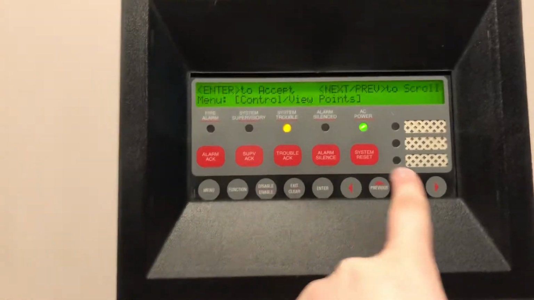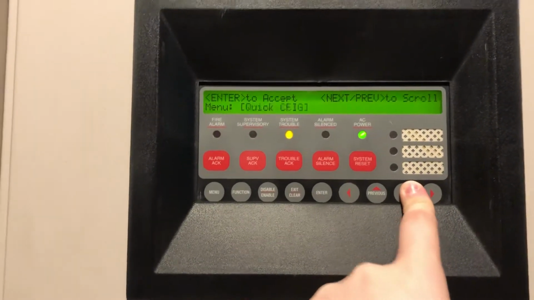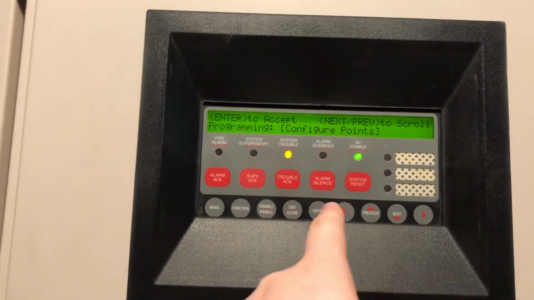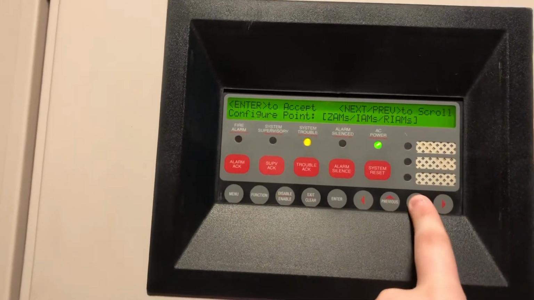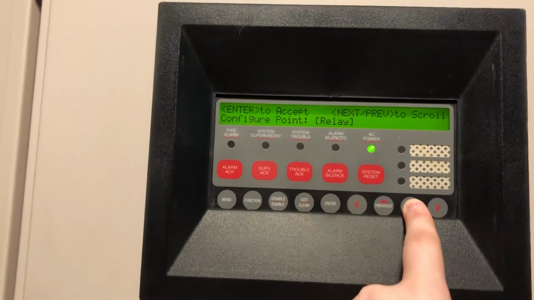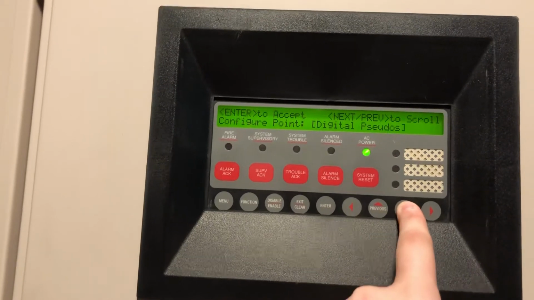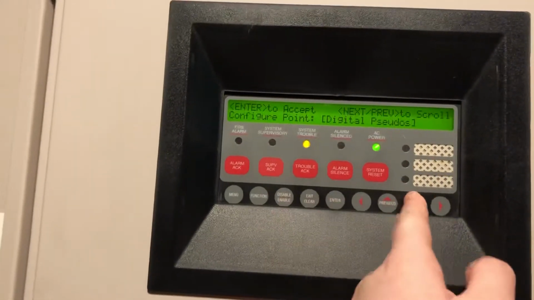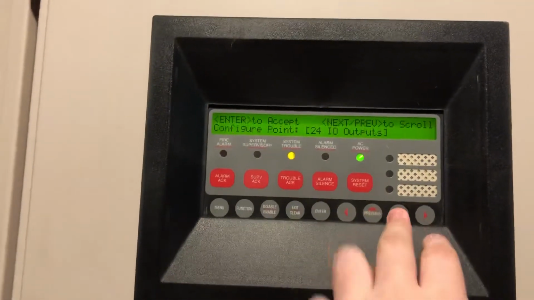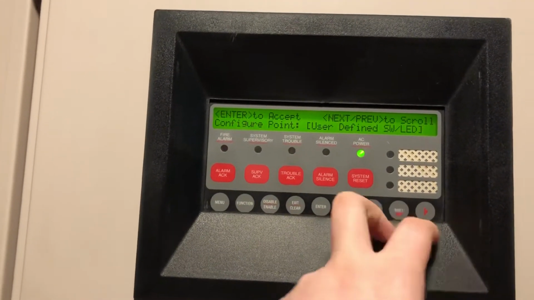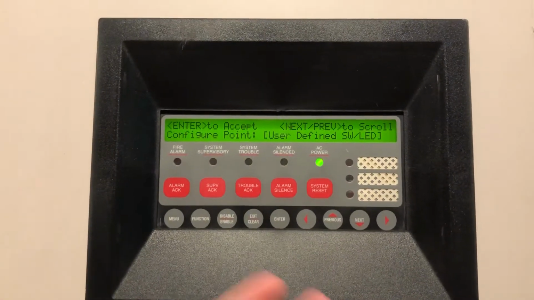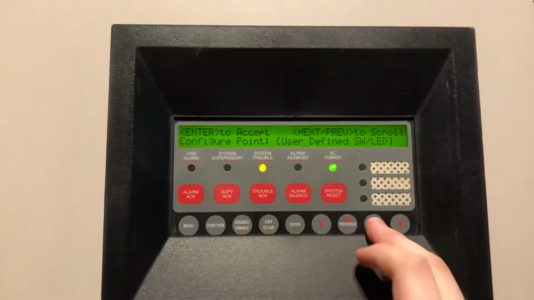So now let's go into programming. There we go. It'll ask if you actually want to enter programming. I do. If you're going to configure points, this is where you find smokes, monitor modules, relays, and powered relays. And then this is the onboard relays, NACs. I still don't really know what these are. 24 I/O outputs, that is for the annunciator that you can hook up to these. User-defined SW LEDs, that is these LEDs, and you can set up 2 dedicated functions that you can enable and activate in level 2, and that's it.